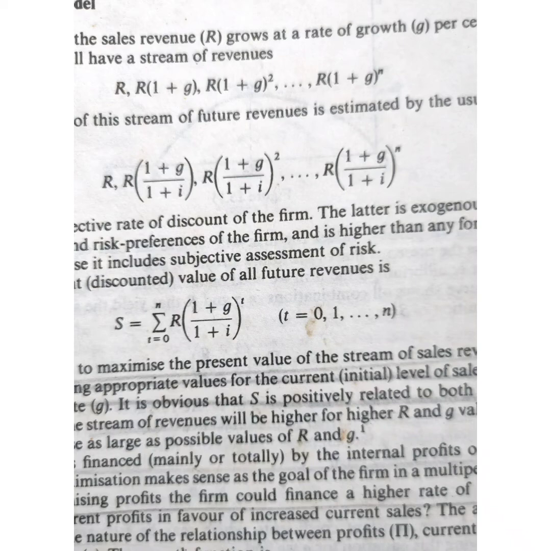So these are the few assumptions. Sales revenue will be maximized over the lifetime. U-shaped traditional curves are used. Profit is the main means of financing growth of sales, and growth may be financed by internal or external sources. And profit is not externally determined but endogenously determined.